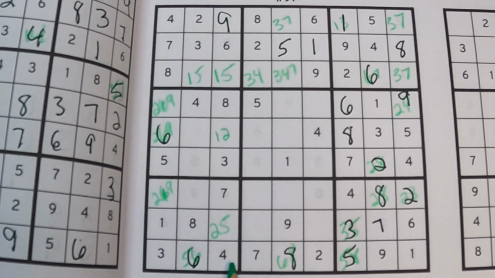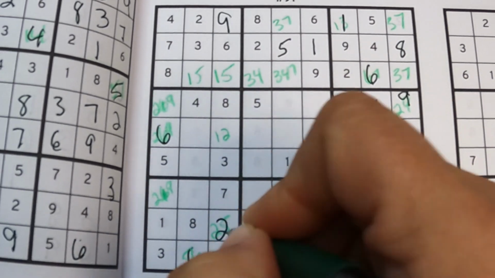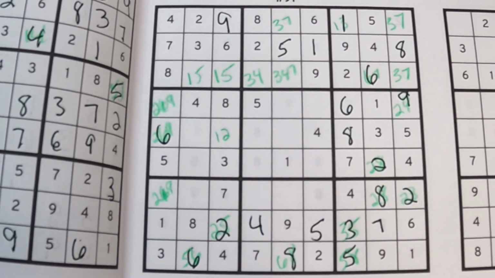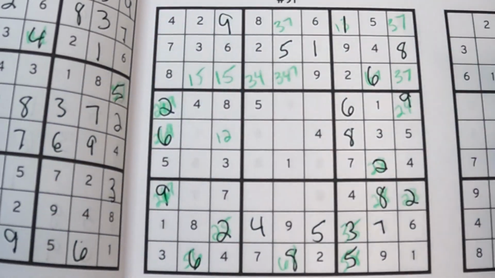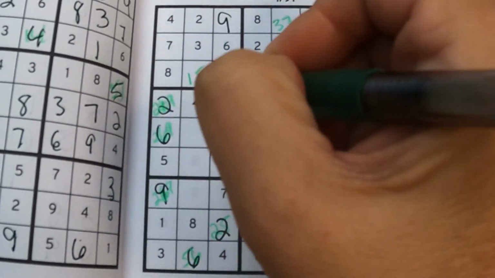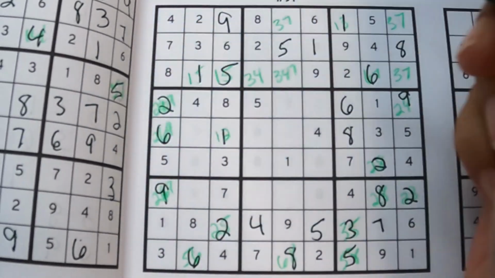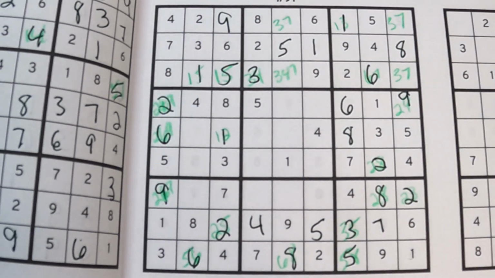For this row now, we're missing 2, 4, and 5. We've got 2 and 4 here, so this is our 5. That makes this our 2, 4. That 2 makes this our 9, 2. And that 2 makes this our 1, 5, 1. That 4 makes this our 3.